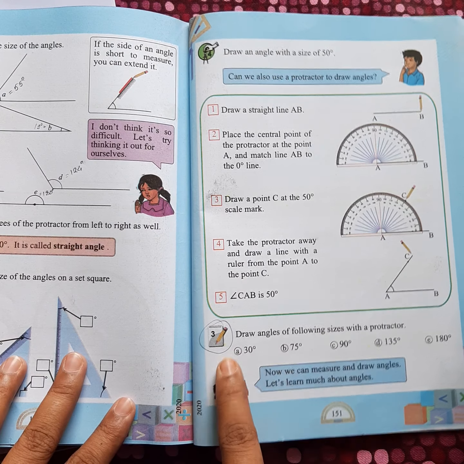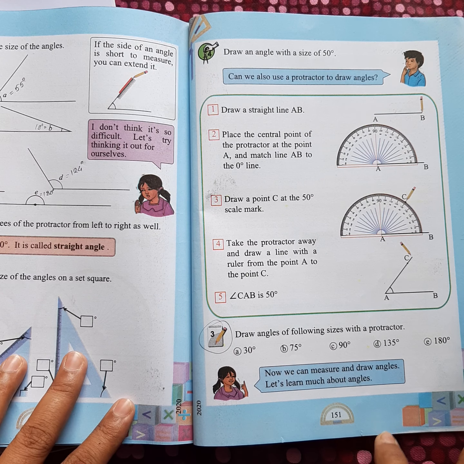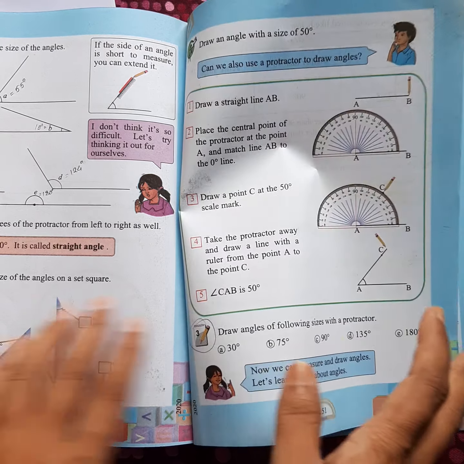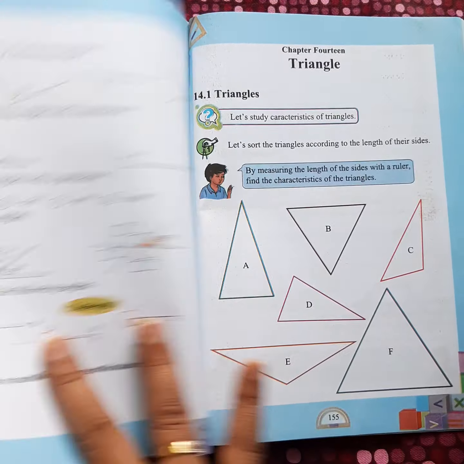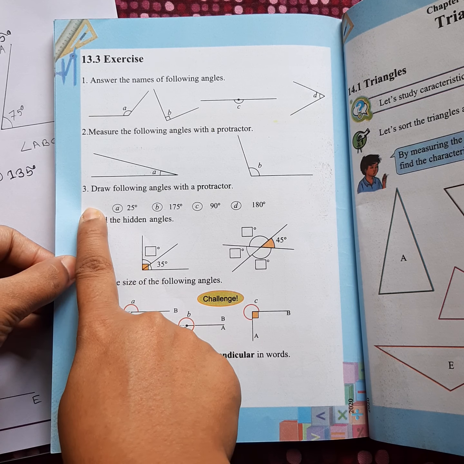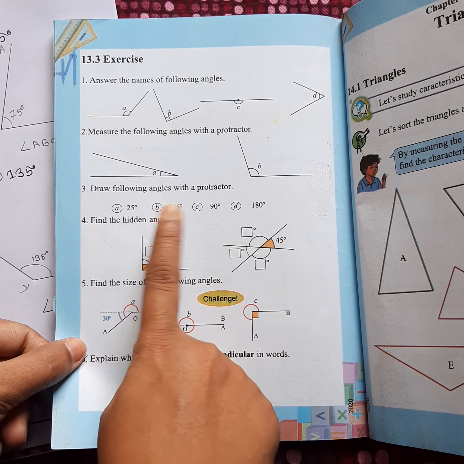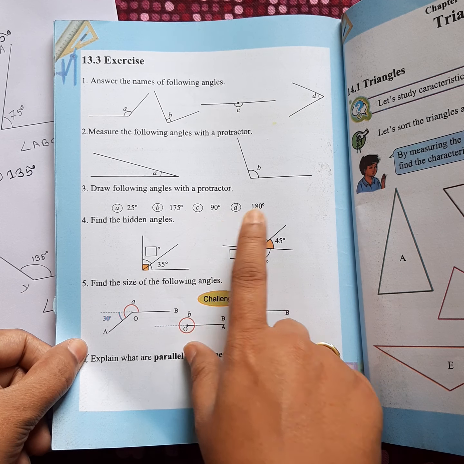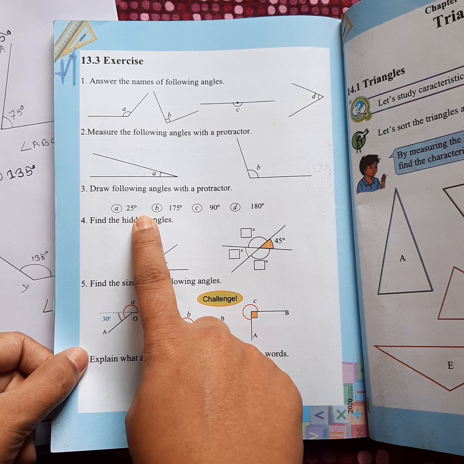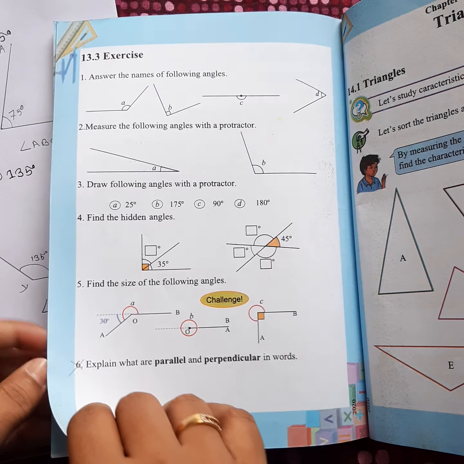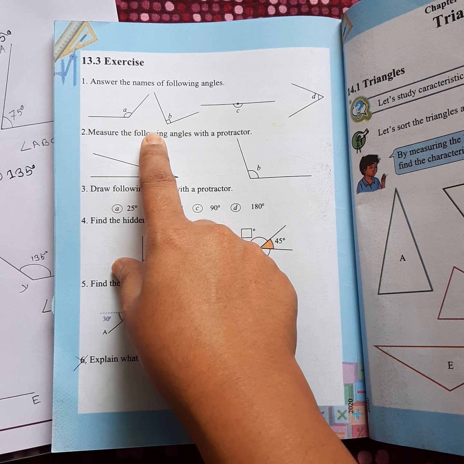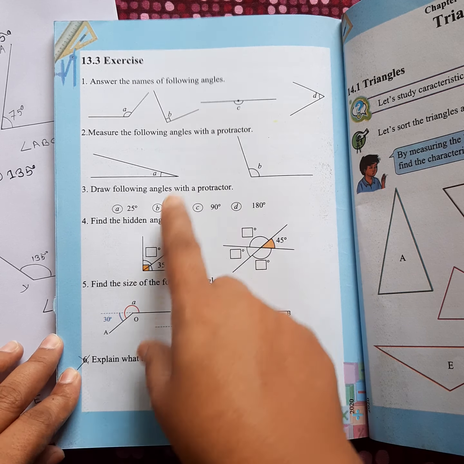I have shown you from this page 151 all the angles, how to draw, and I hope that you can draw the angles which are on number 3 over here, 25 degree, 175 degree, 90 degree, and already I have shown these two. You can do it by yourself, inshallah. And now next, I have shown you how to do it. You can do it by yourself by using the protractor.